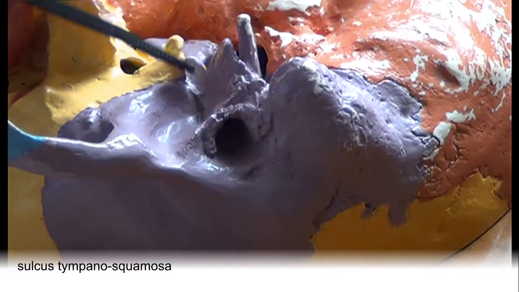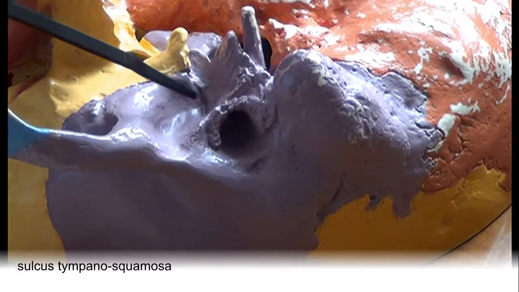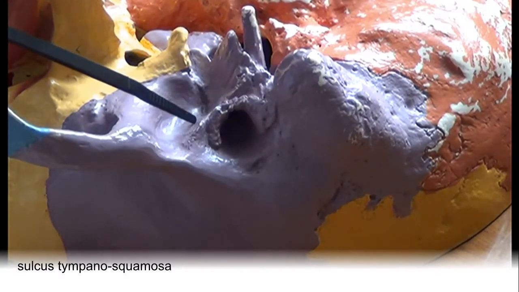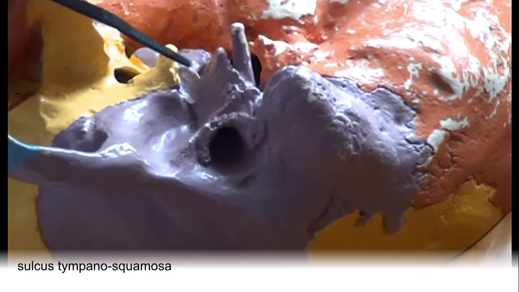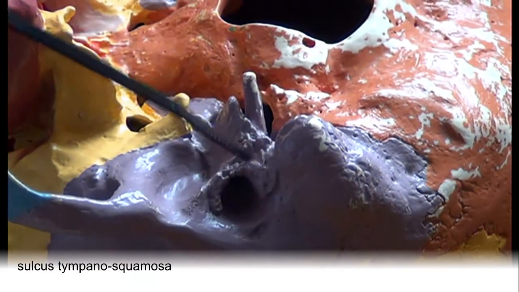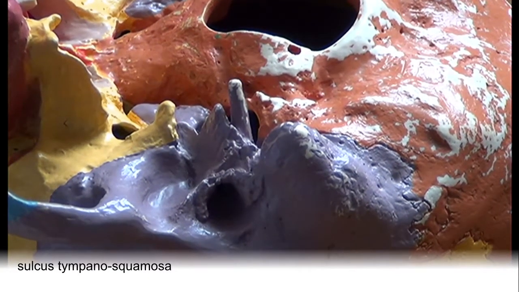In Latin, these terms you are necessary to know. So, sulcus tympanosquamosa is a border between two parts of the temporal bone, between pars squamosa and pars tympanica.